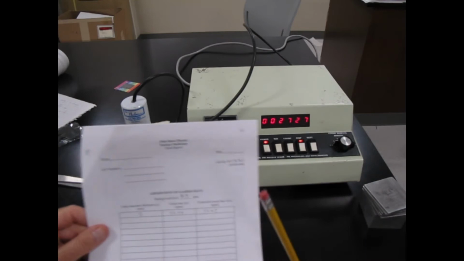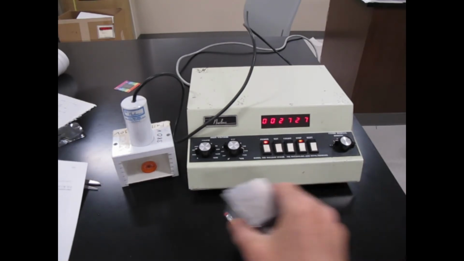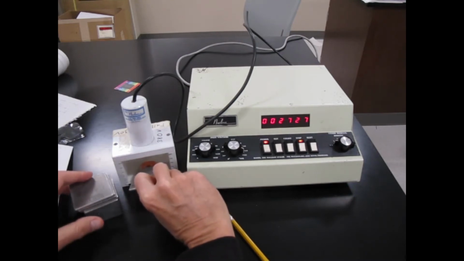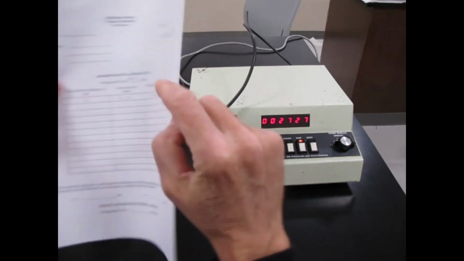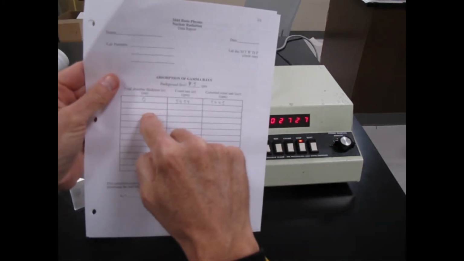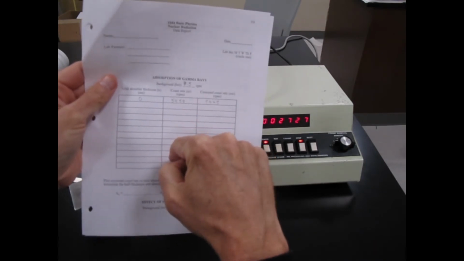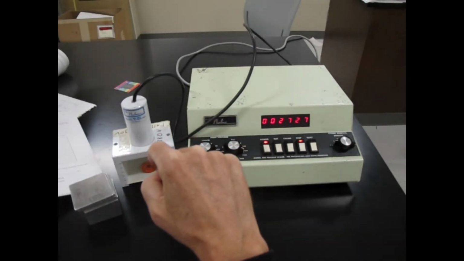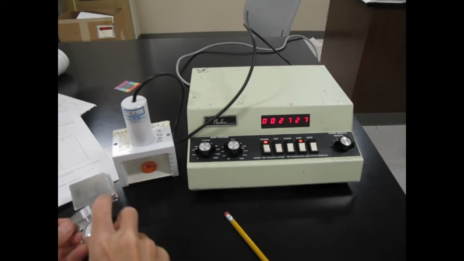Now what we're going to do with this lab is start adding, you can see all my metal plates here, absorbers on top of it. So we're going to have an absorber thickness here, and I'm going to write the total thickness of the absorbers, and then I'm going to put the count rates and the corrected count rates out here. And so I'm going to start by measuring the thickness of this first absorber.